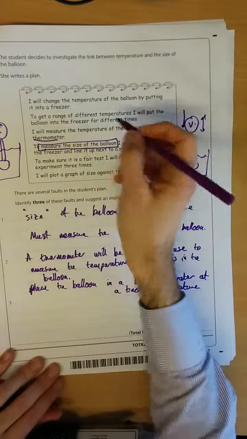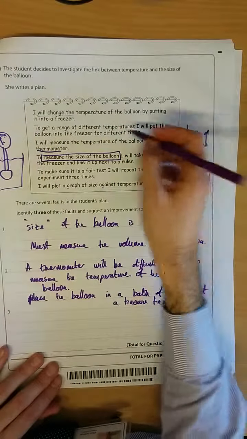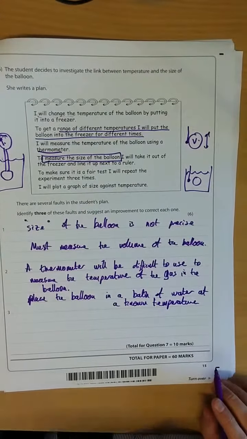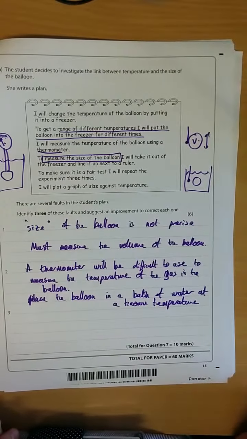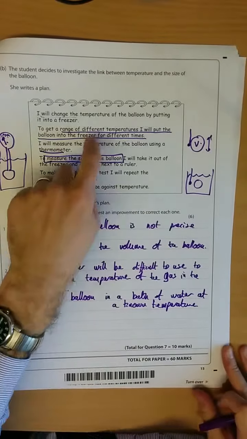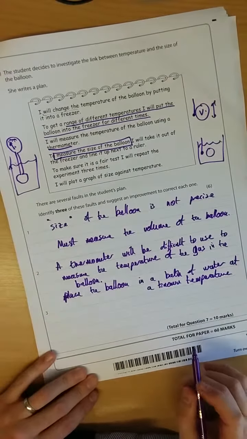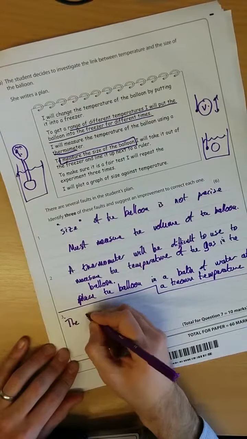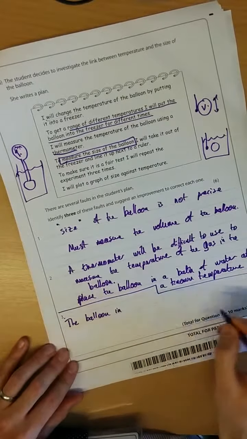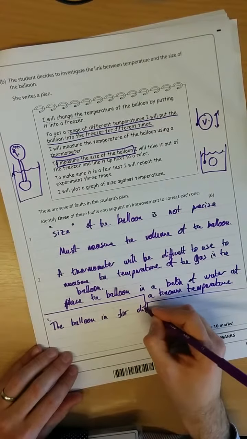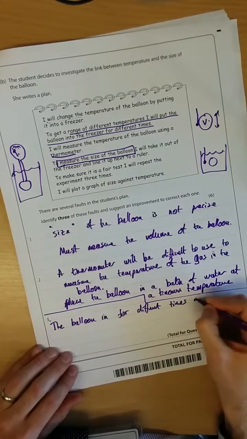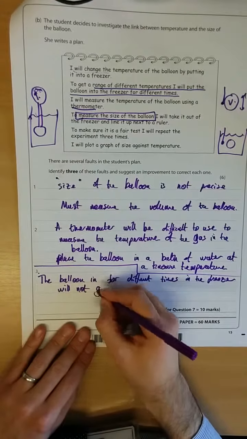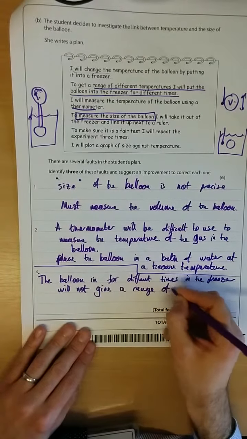Okay, and the third difficulty is, I think, that this isn't going to work very well either, is it? To get a range of different temperatures, I will put the balloon into a freezer for different times. The balloon will change temperature really quickly. This won't give you lots of different temperatures. So the third fault is that the balloon for different times in the freezer will not give a range of temperatures.